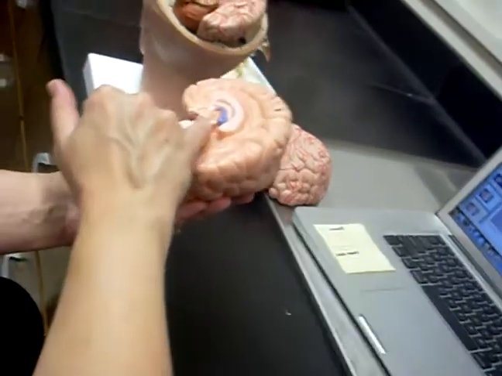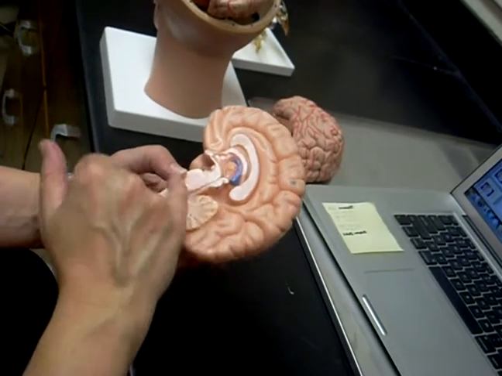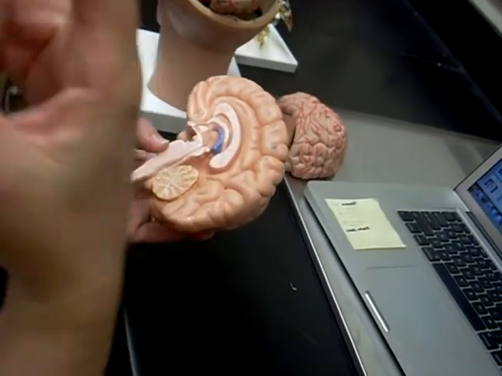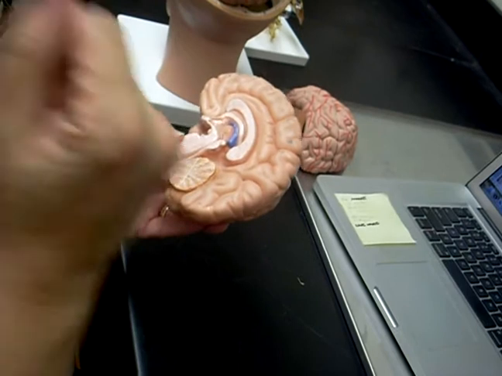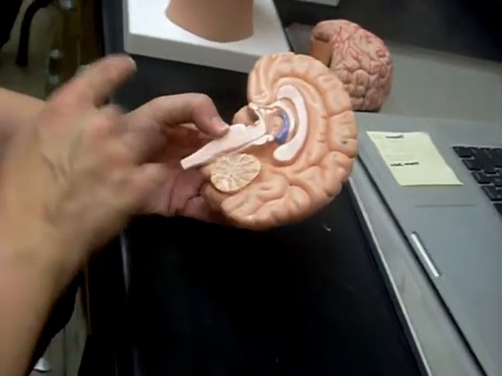It has the corpora quadrigemina, which are also known as superior and inferior colliculi. It has the mammillary body. This is visual and auditory reflex. Remember that thing I talked about hearing? Thalamus. Let's go back up to the cerebrum.